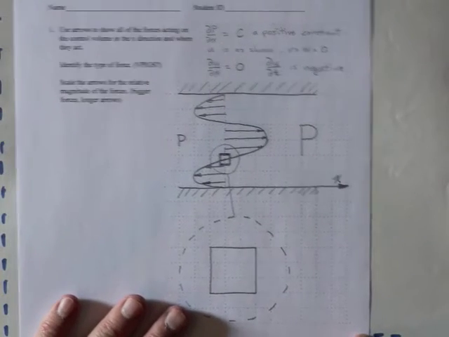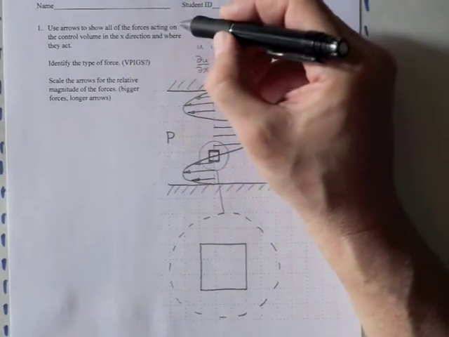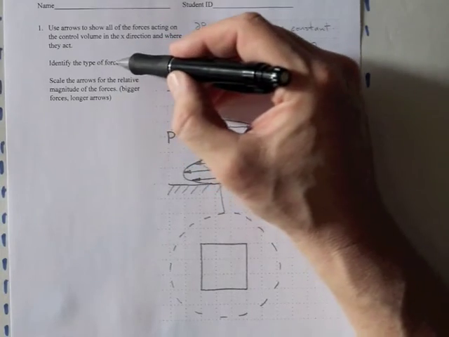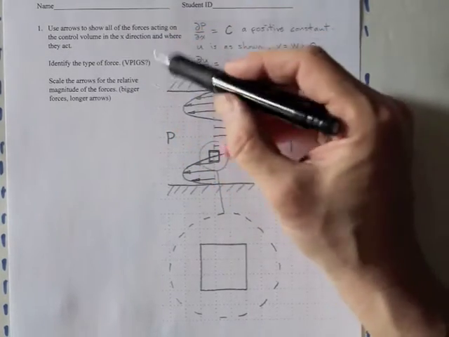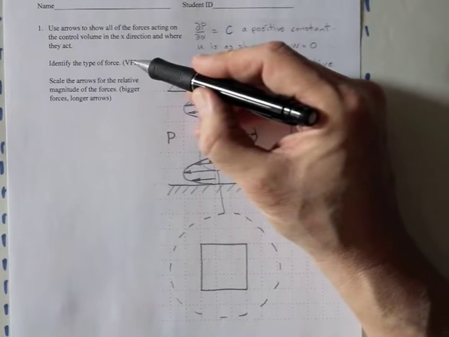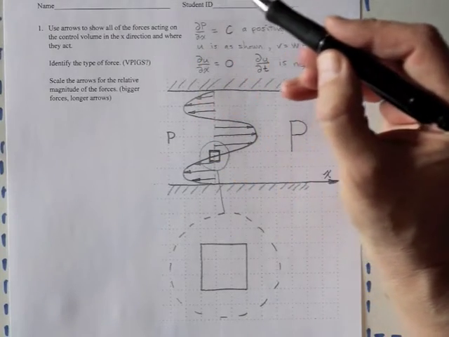This was the first question. It asked you to use arrows to show all of the forces acting on the control volume in the x direction and where they act. Identify the type of force. And I gave you this VPIGS as a hint. Viscous forces, pressure forces, inertial, gravity, and surface tension forces.